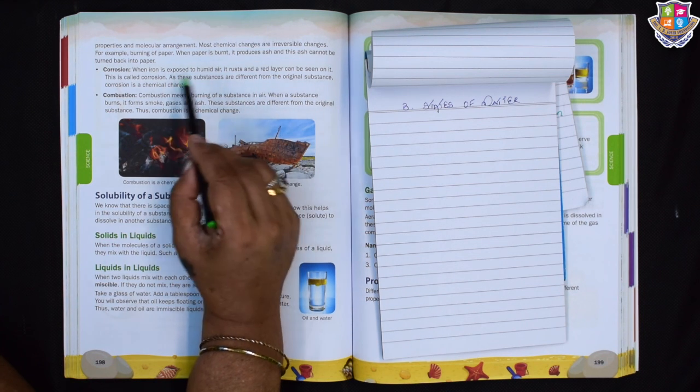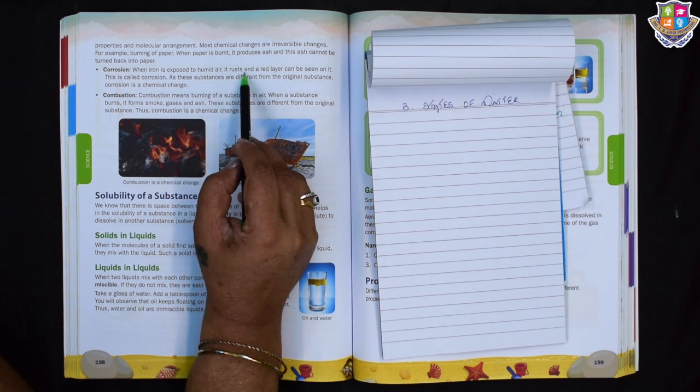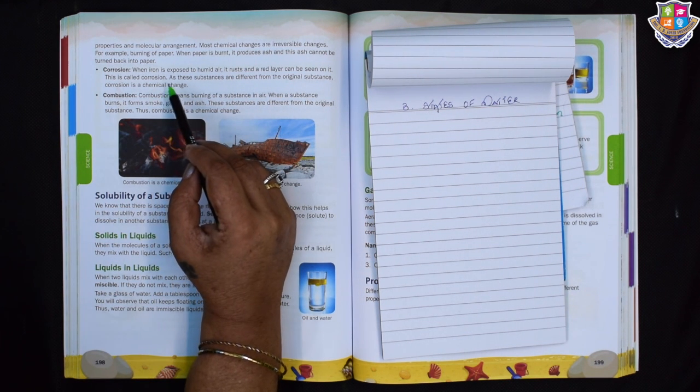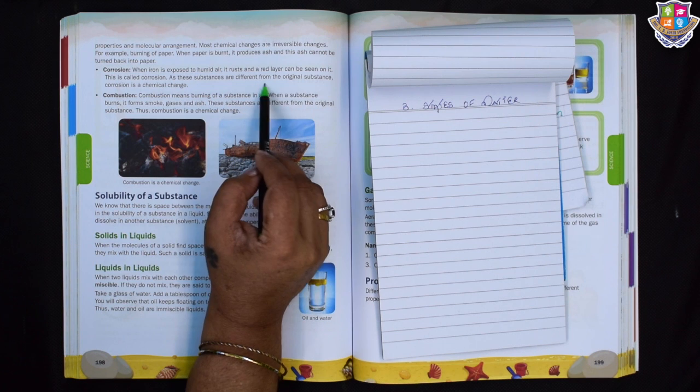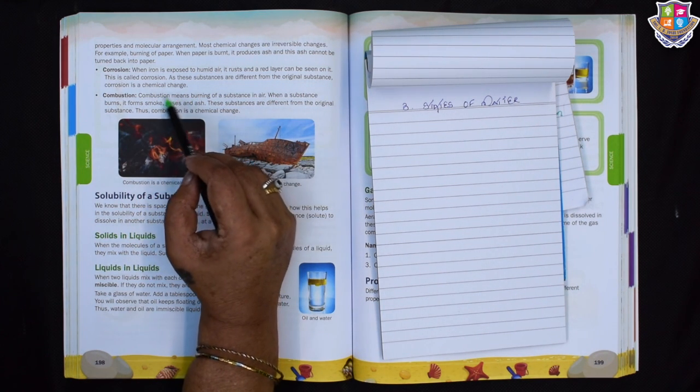Did you get it? Then coming to corrosion, when iron is exposed to humid air, it rusts and a red layer can be seen on it. This is called corrosion. As these substances are different from the original substance, corrosion is a chemical change.